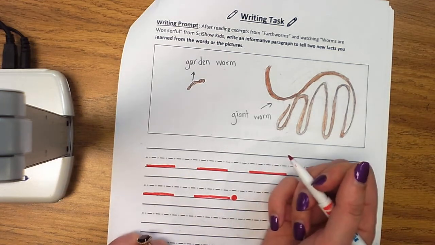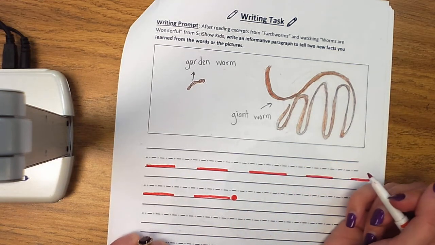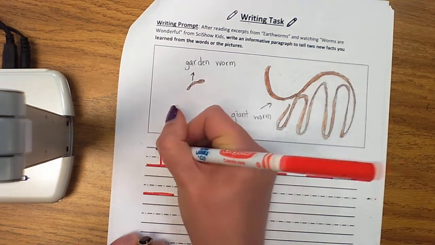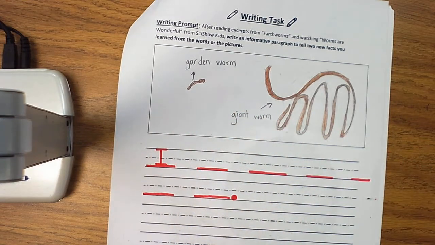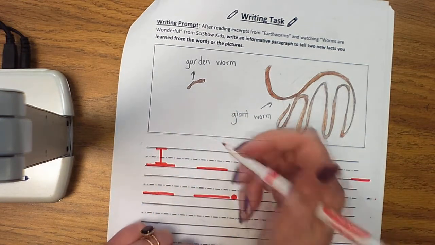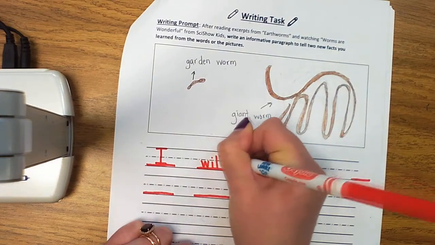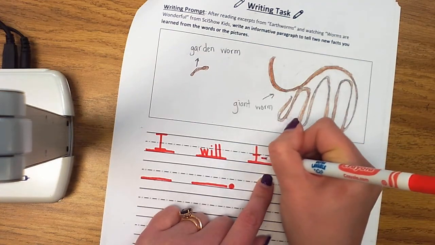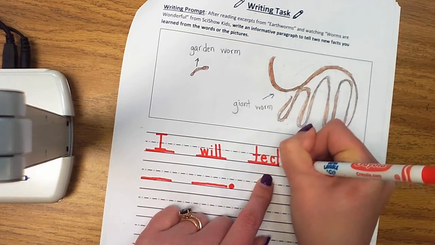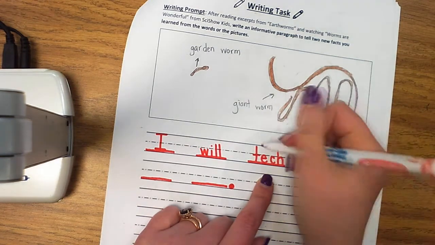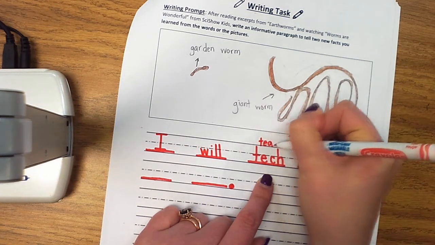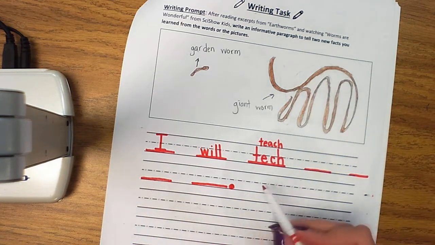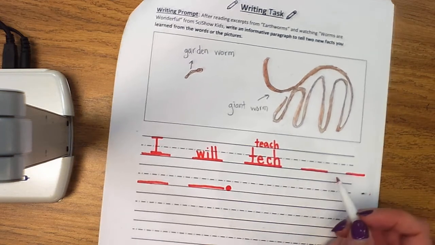So now I can go back and actually write my sentence. Okay. I. Well, that's easy. It's the sight word I. The sight word I is always, always, always uppercase. This is also true because it is the first word or letter in my sentence. I will, sight word, W-I-L-L spells will, teach. Ch. CH says ch. Now, if you know that teach is spelled T-E-A, we have digraph E-A in there. CH, all the power to you. If not, you just stretch out and write the sounds that you hear.